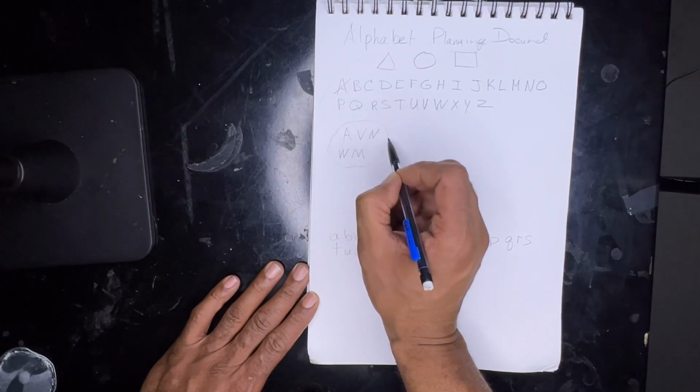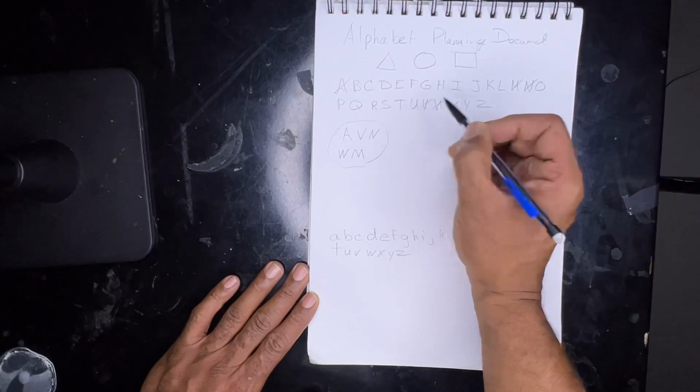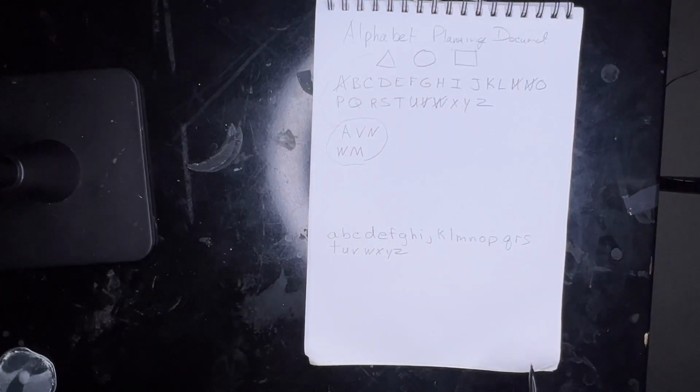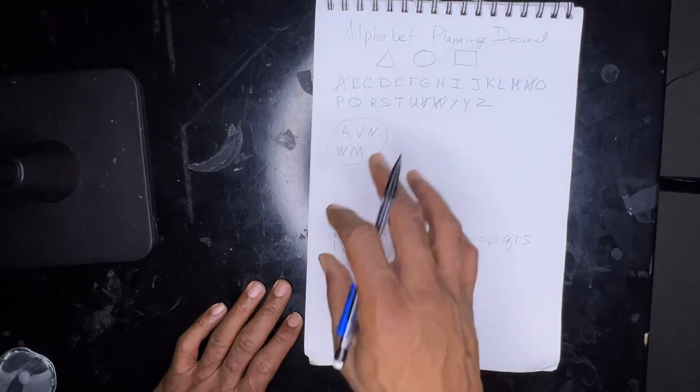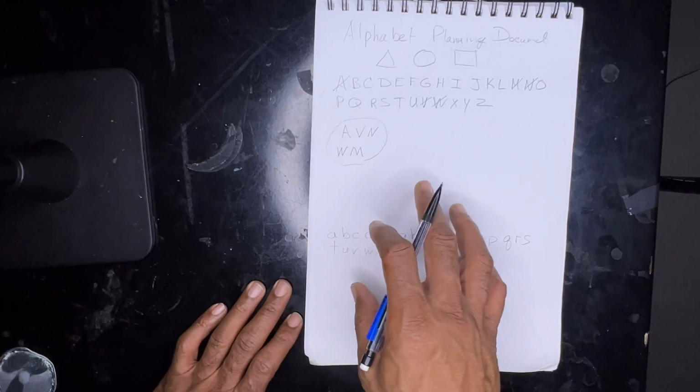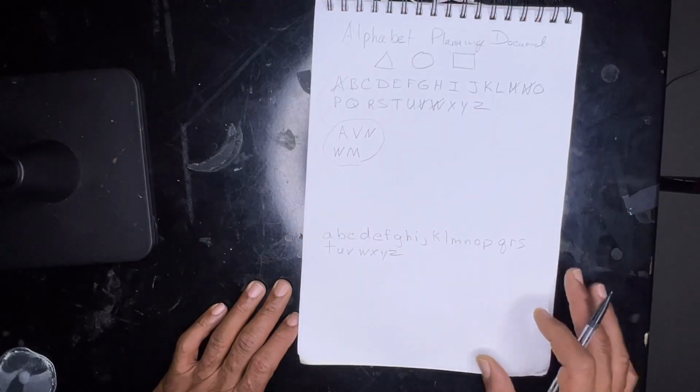Now, as I go through the process of grouping the letters, I cross them out once I've put them in groups so I can see what's left. All right, now again, these are my groups, okay? You may include some letters in this group that I normally wouldn't have, and that is totally fine. Everyone's groups should not look the same.